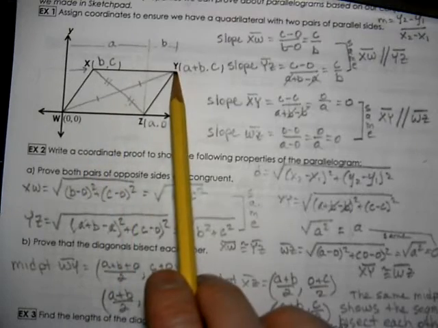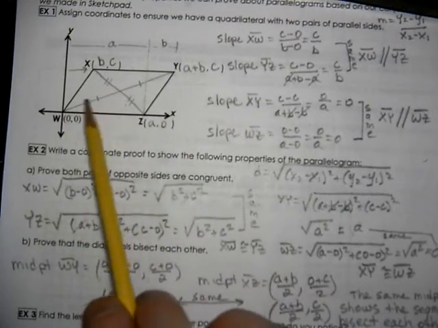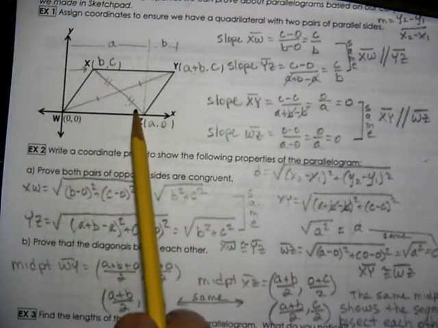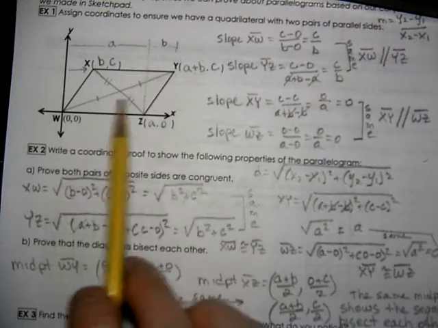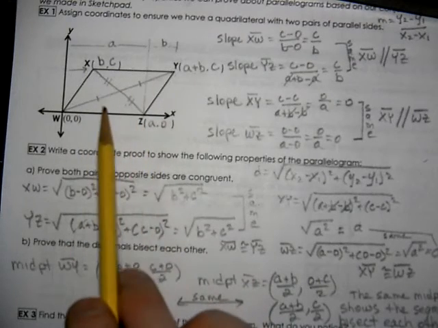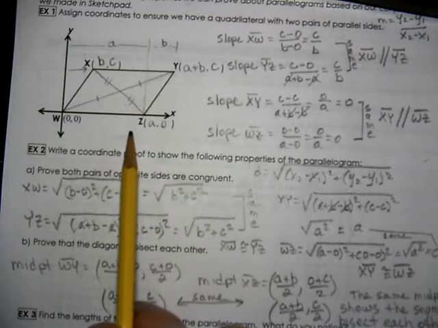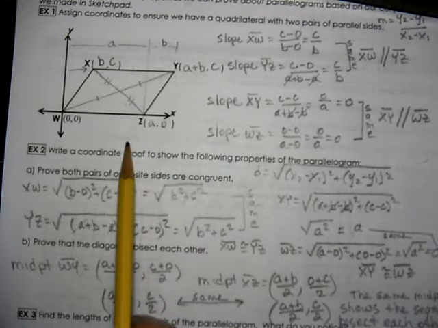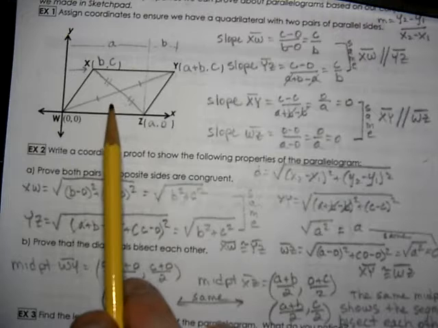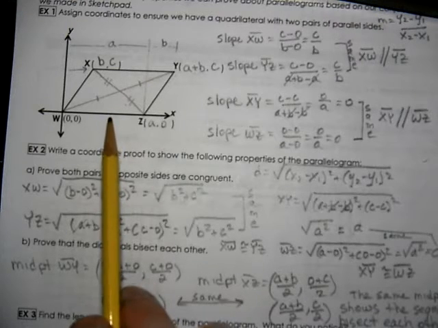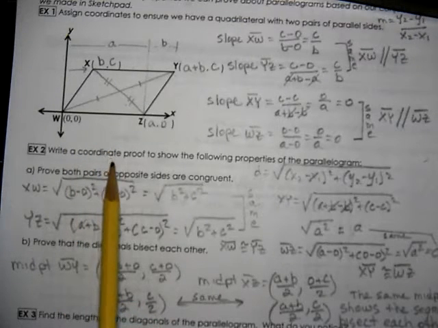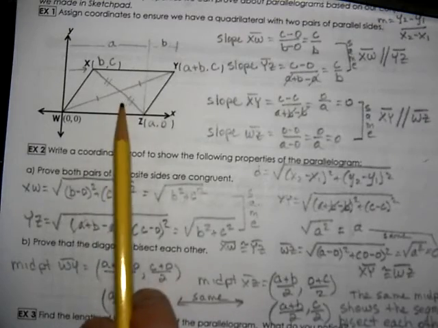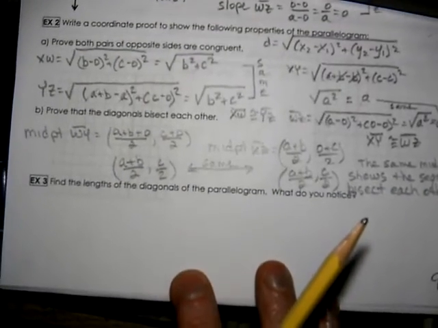One of them is clearly longer than the other. WY is much longer than XZ. That's not true for every parallelogram, but it is true for each parallelogram in this format. There are other parallelograms. Rectangles are parallelograms. They hold all the same properties. A rhombus, a square, those are all different types of parallelograms. But here, for just a normal parallelogram, we're going to look at the lengths of their diagonals.